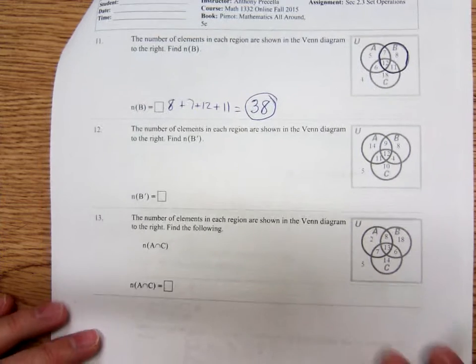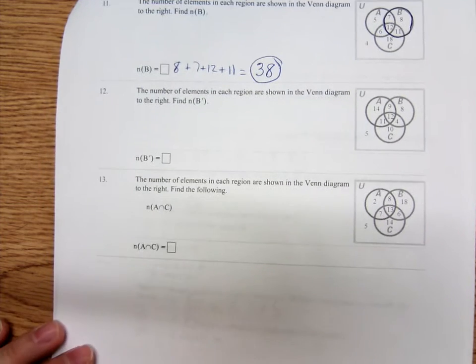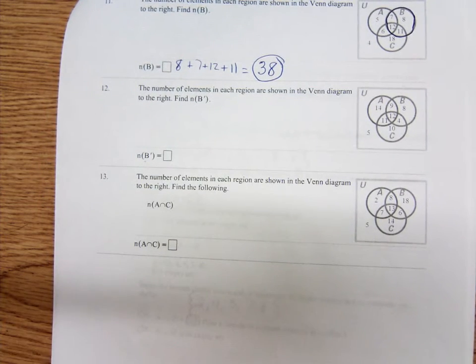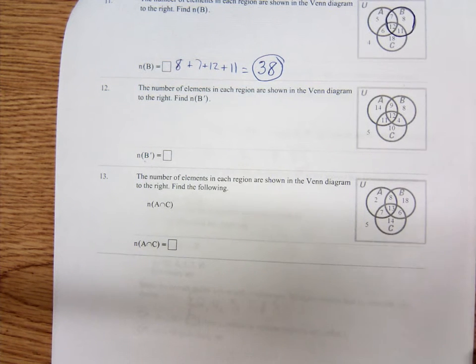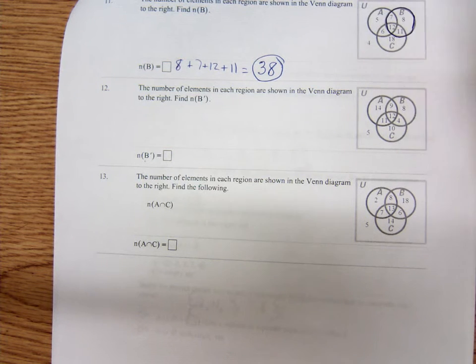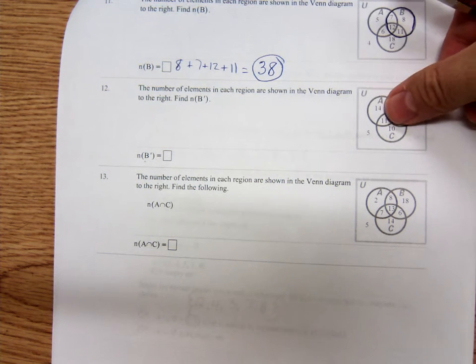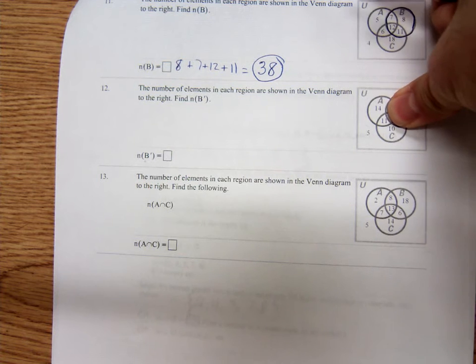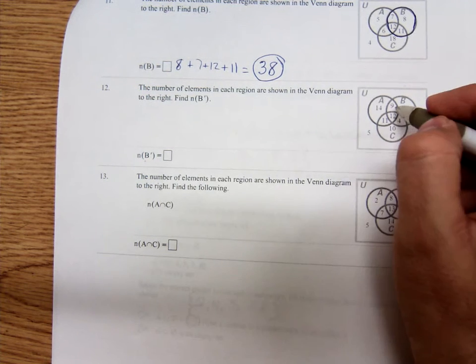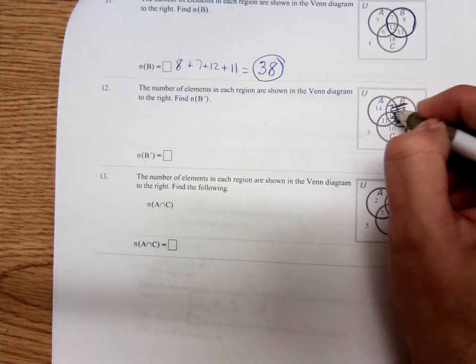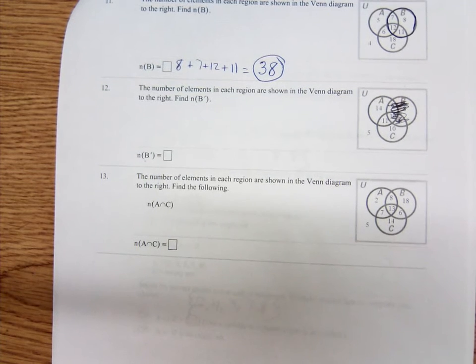Now let's find the number of elements in B complement. So B complement would be everything that's not in B. So right here is set B. I circled it. Let's just cover it up. Notice there's different numbers here. So if I wanted to, here's what I can do. I'm just going to mark out set B and add up all the others.